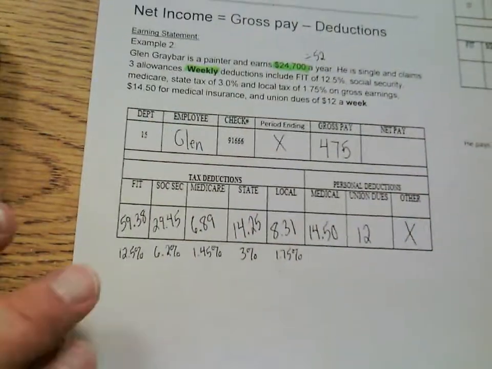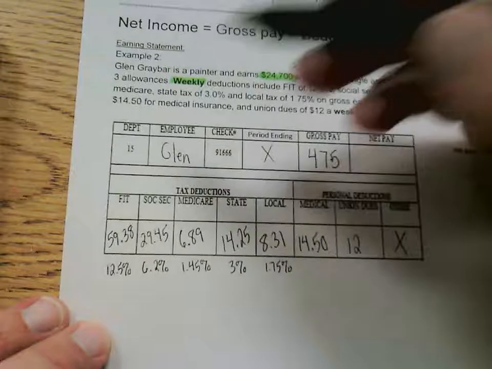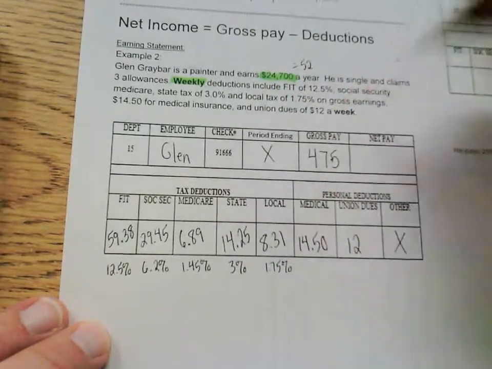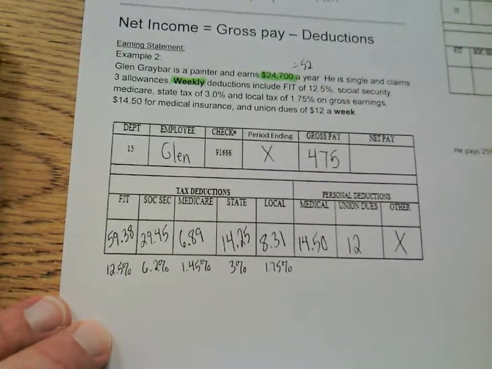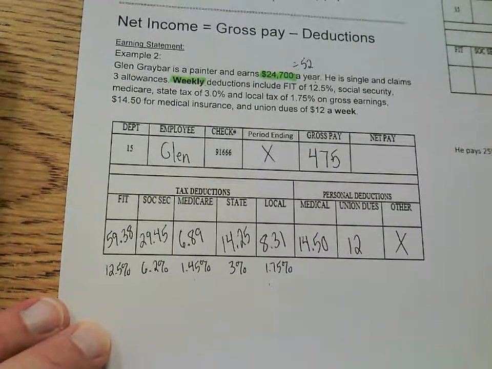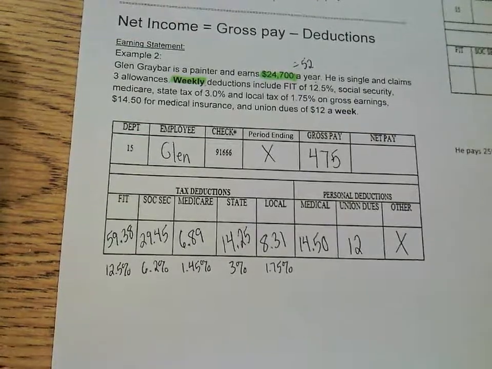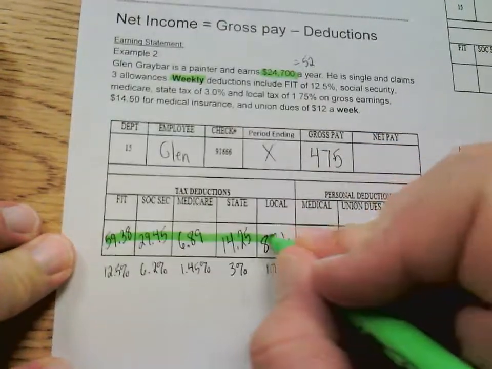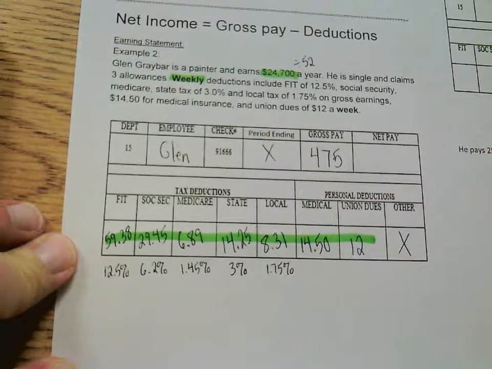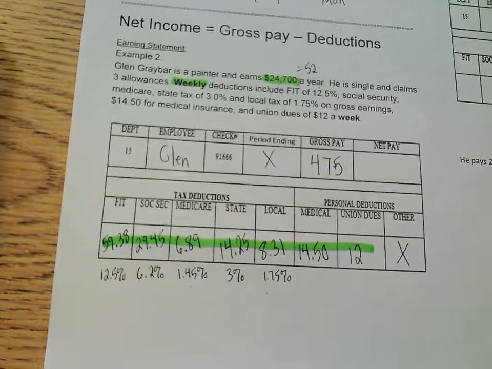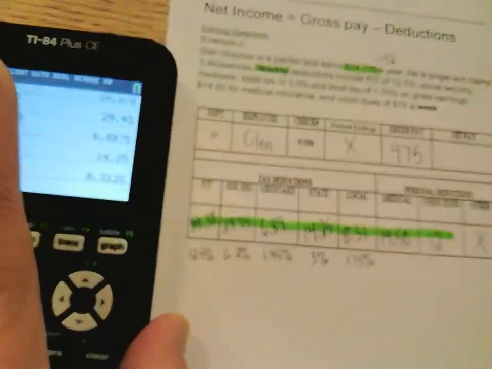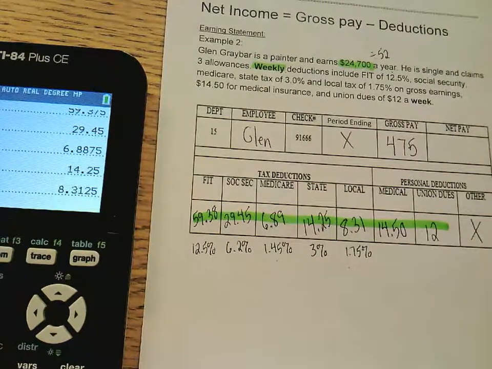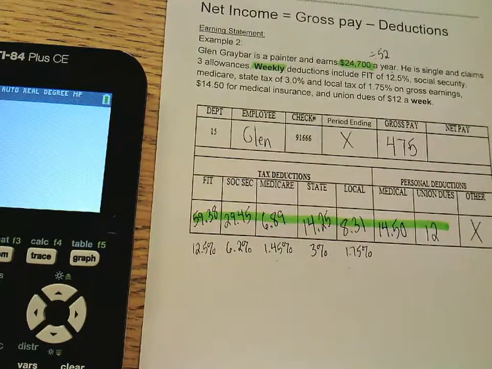All right. So what we have here is Glenn's gross pay, which is $475, and then we are going to figure out what his take-home pay is. Now, very simple. This is what you do. You have $475, and you subtract all of the deductions. All right. So, with your calculator, let's see if I can focus. All right, there we go.